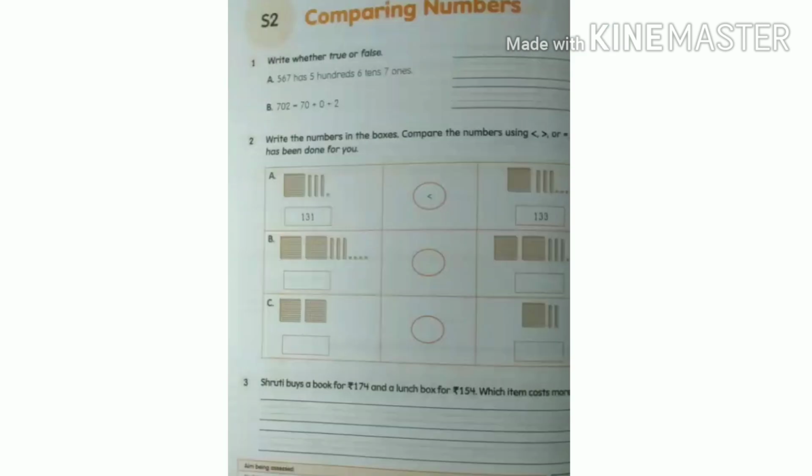Now go to workbook page number 80. Write today's date. Then come to the first question. The first question is, you have to write whether these statements are true or false. Okay. Read the first statement. 567 has 5 hundreds, 6 tens and 7 ones. Either it is true or false. Think and write.